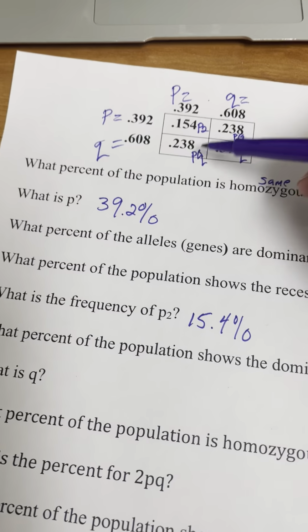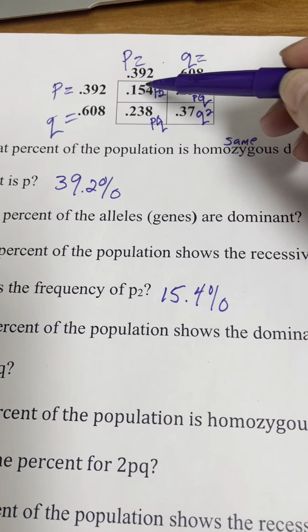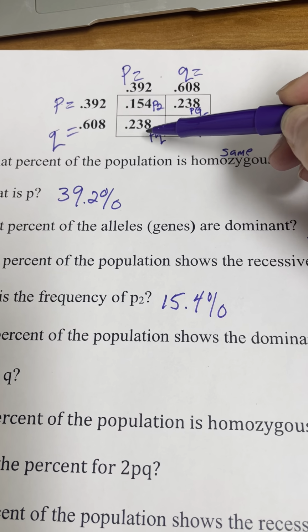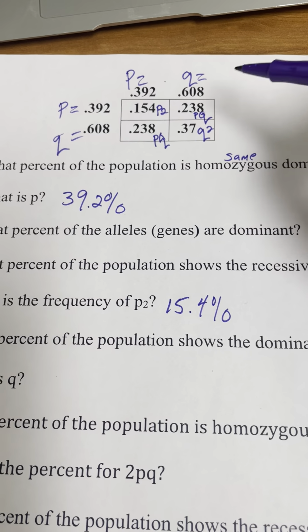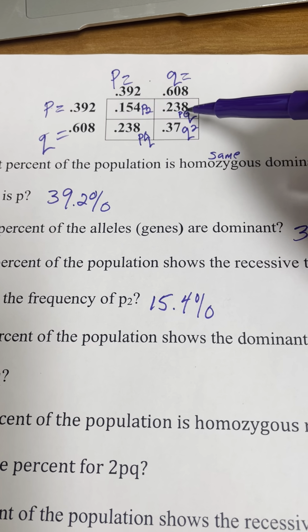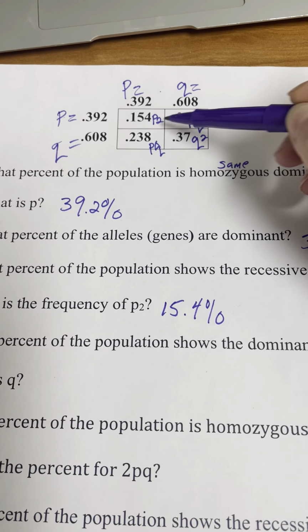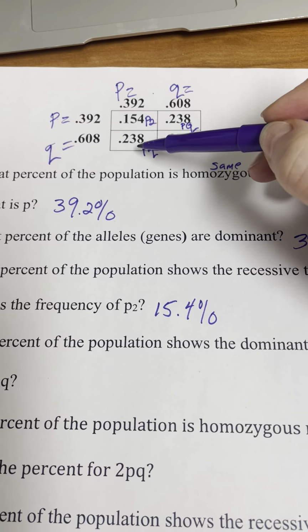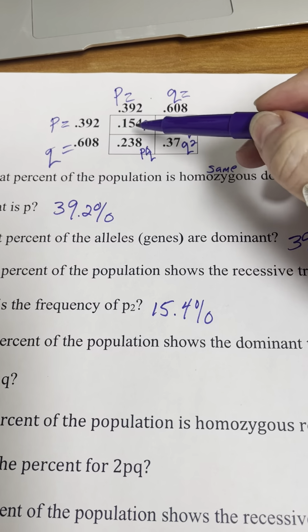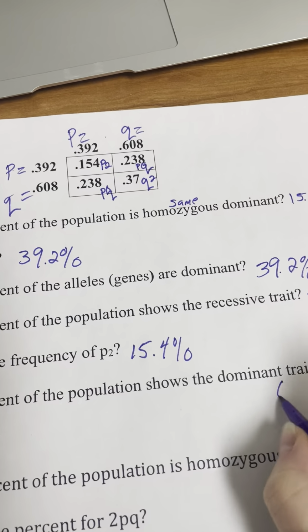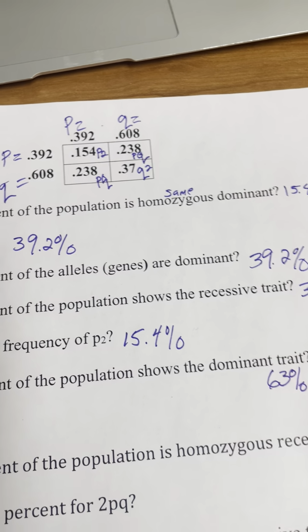So in here, you're going to add P squared 0.154 plus 0.238, that's our first PQ, and also 0.238, our second PQ. When I add all three of these boxes that appear dominant, what I am going to get is 63%.